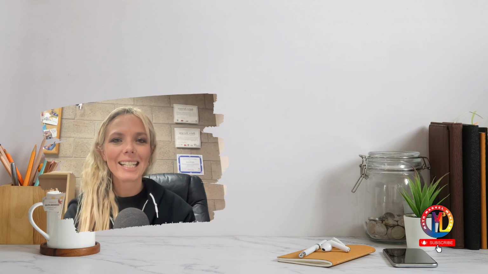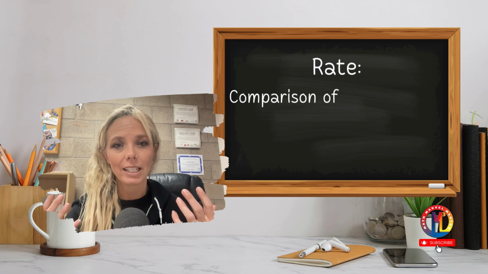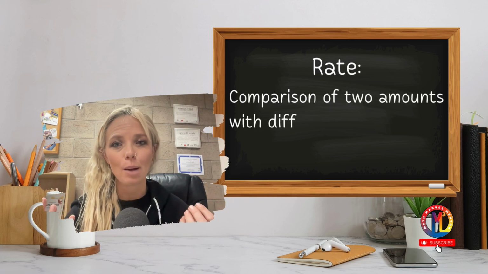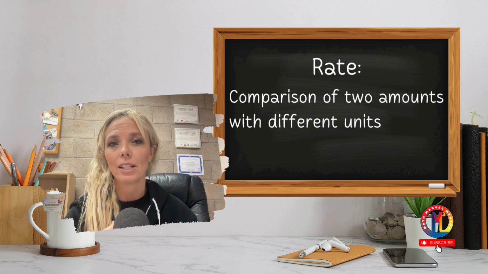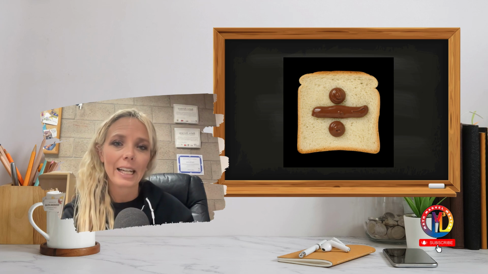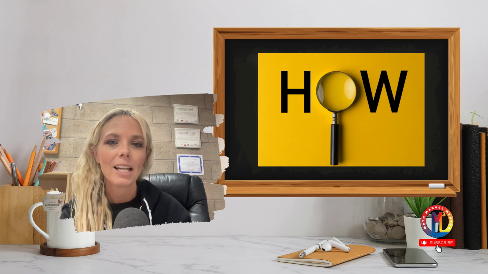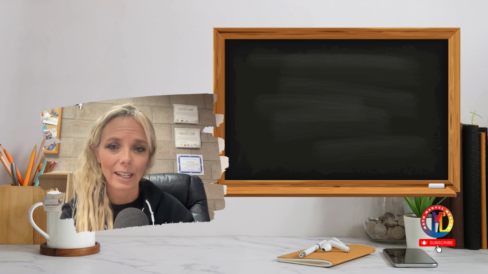So what's the big idea anyway? A rate is a ratio. It compares two quantities, and we could think of dollars to apples. A unit rate tells us that comparison per one. So how much does one apple cost? You can find unit rate by dividing. Unit rate can help us to find better deals, compare speeds, or understand how quickly or efficiently something happens. So it's really important in real life application.